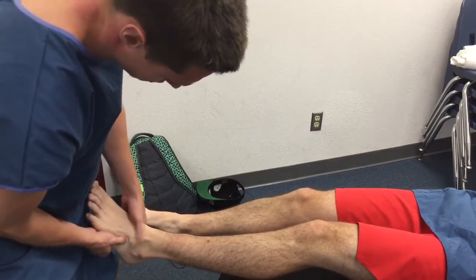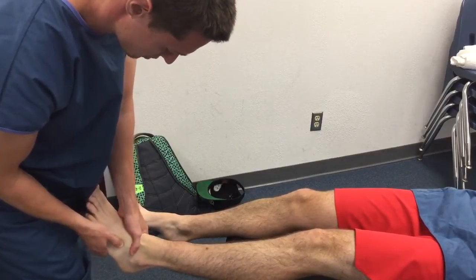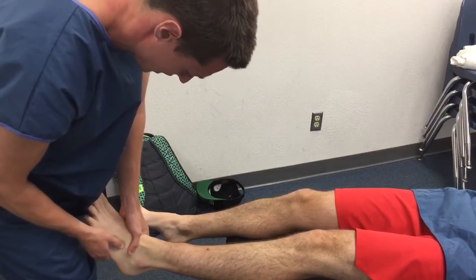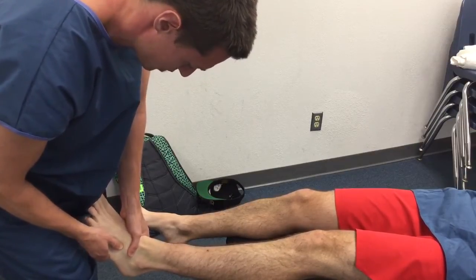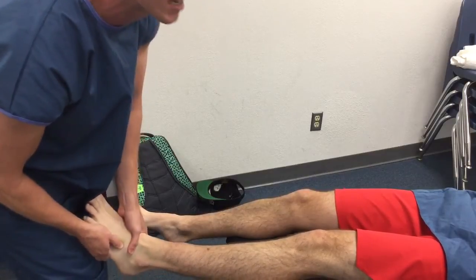Finding the cuboid bone, I'm going to stabilize the rest of those tarsal bones and move that cuboid bone plantar to dorsal just like that. Feeling for that very slight motion there.